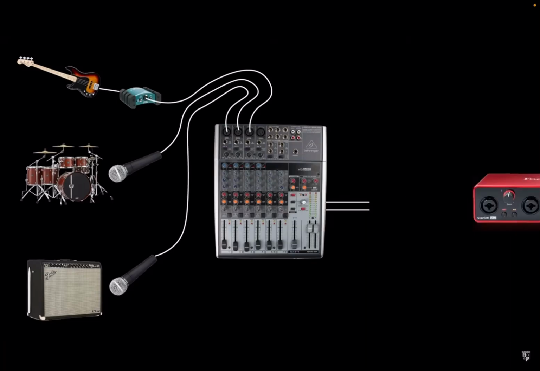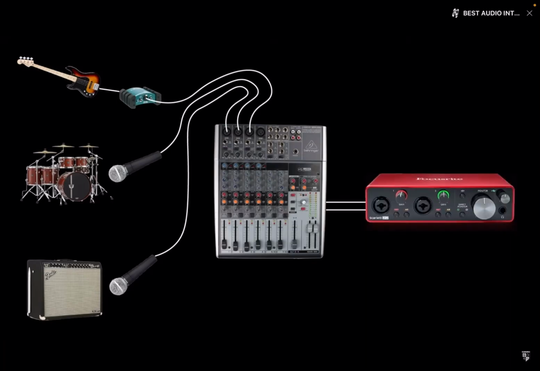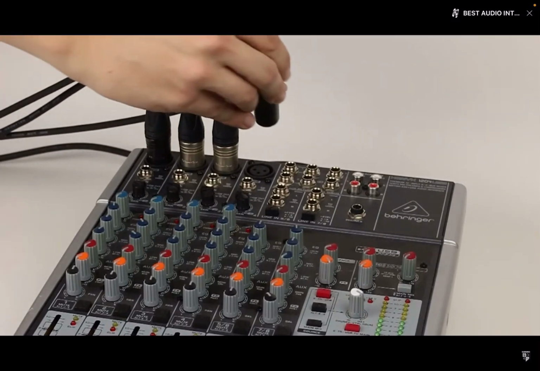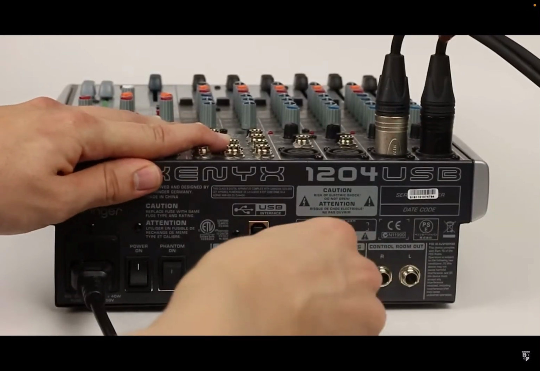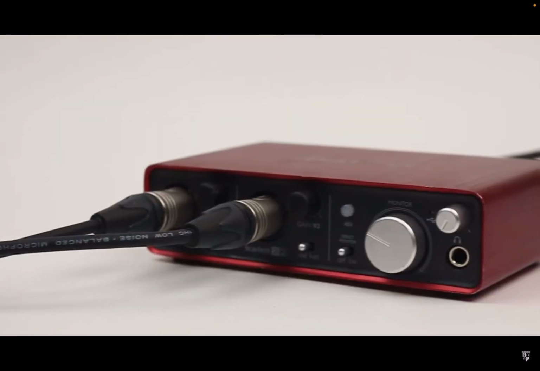If you have a 2-channel audio interface, you can do a very similar thing. You can connect many microphones to your mixer, connect the left and right outputs of your mixer to the inputs of your audio interface. Remember, you won't have individual control of the microphone channels after you've made the recording. So it's really important to get the mix to sound the way you want it before hitting record.